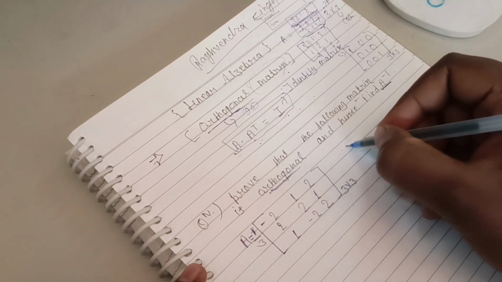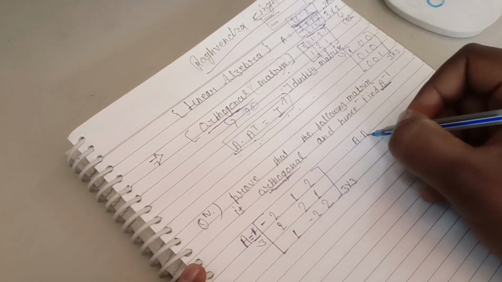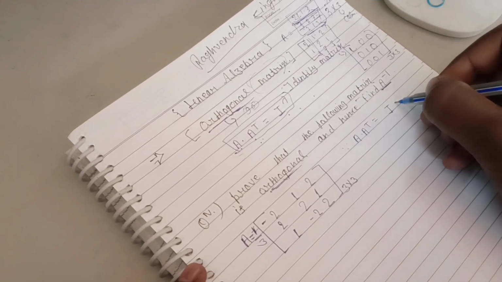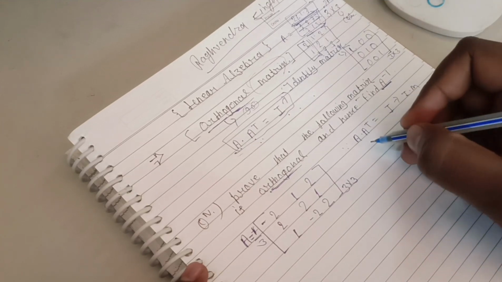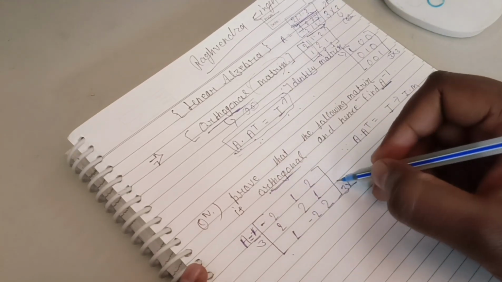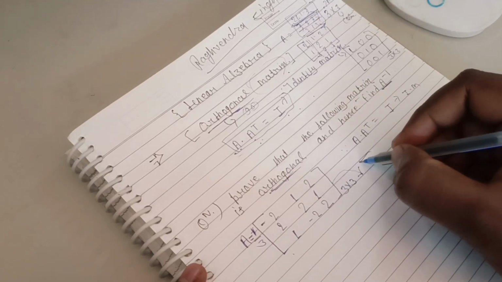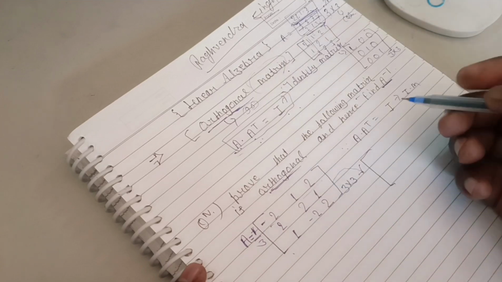First of all, we know the condition for orthogonality: A dot A transpose is equal to I, the identity matrix. So this is A, and how can we convert it into transpose? Simply, what is in a row we convert into a column.